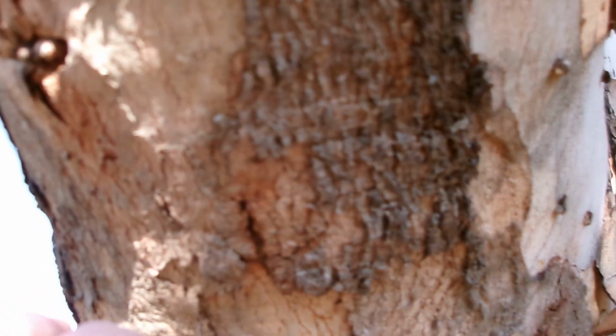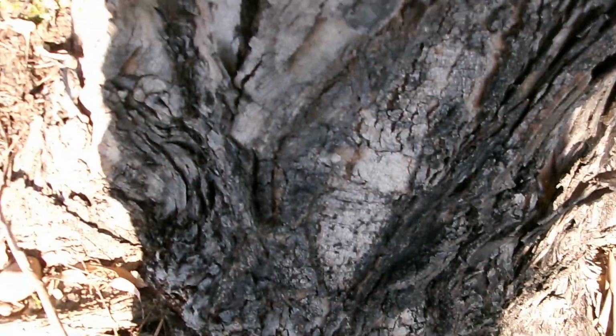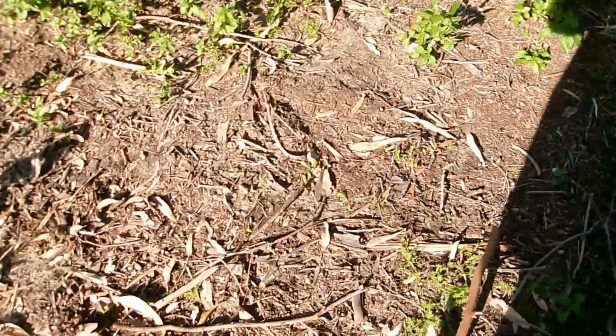Sometimes it looks like this, sometimes it's mottled and peeling, sometimes it's shreddy and peeling, and sometimes it's just really rough and dark gray. The bark's quite attractive.